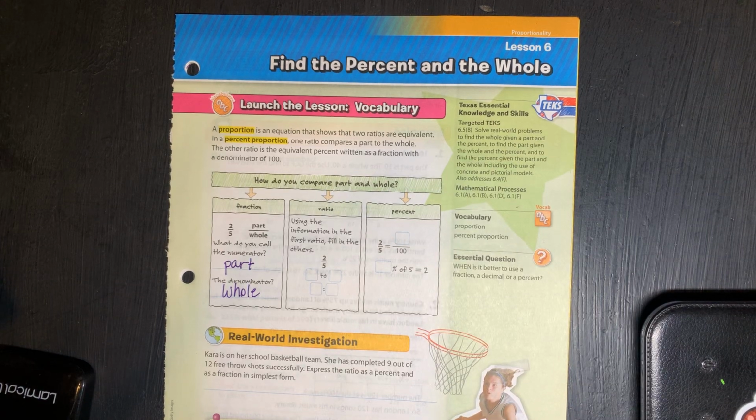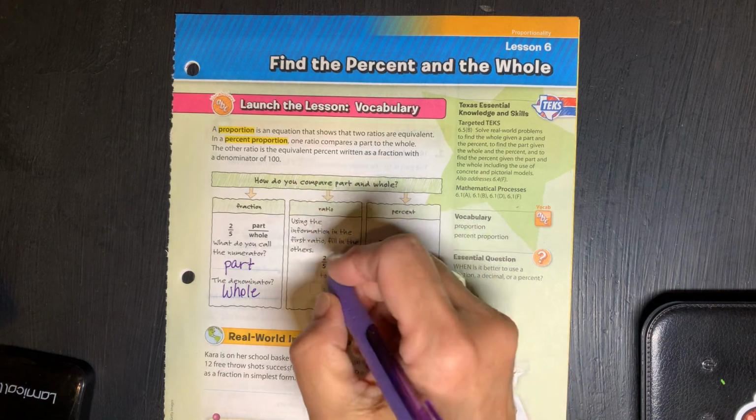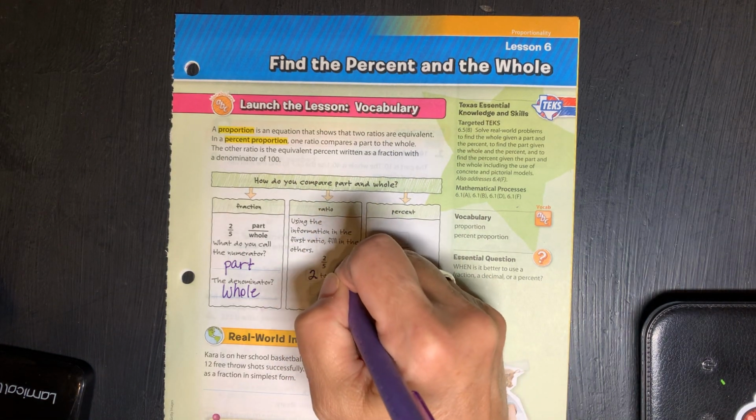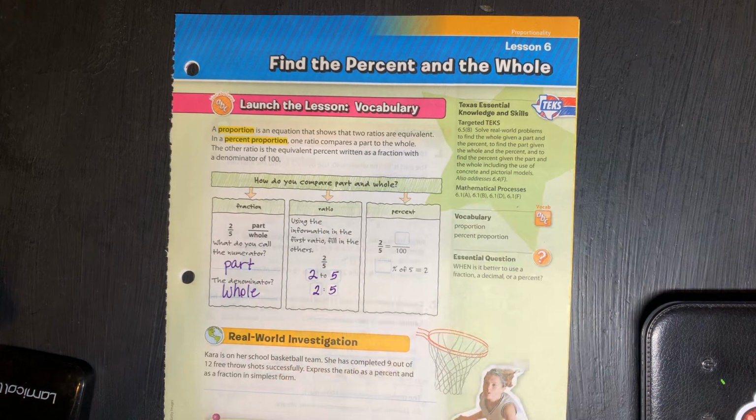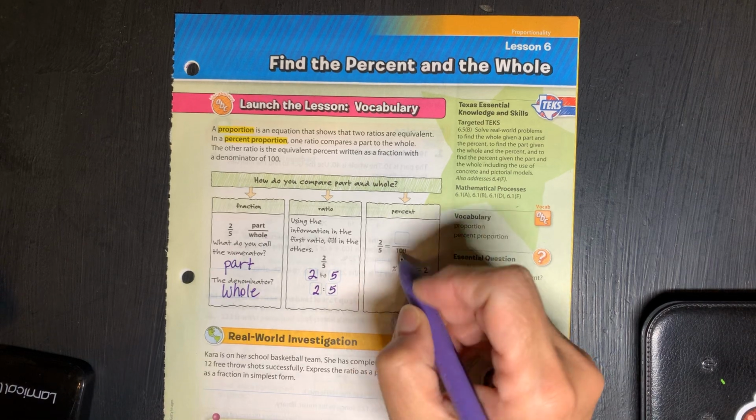And then it says, using the information in the first ratio, fill in the others. So you have 2/5, which is 2 to 5, and it can be written as 2 to 5 with a colon. And then you've got the fraction 2/5, and you can look at the relationship to 100.